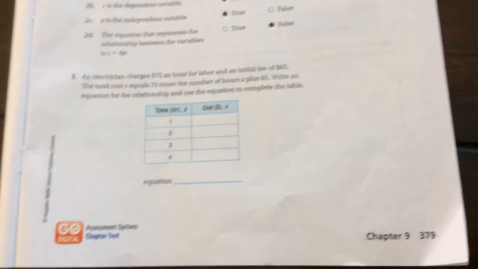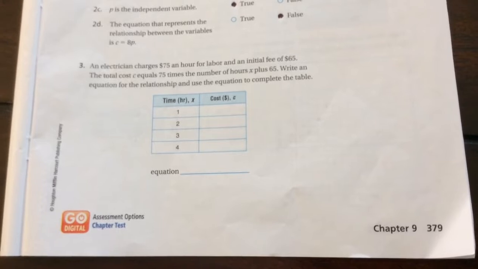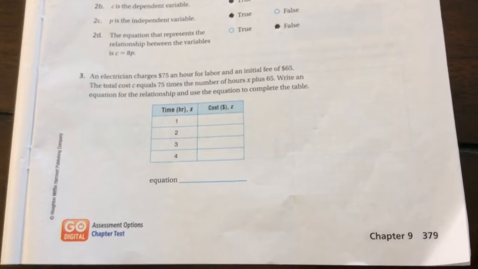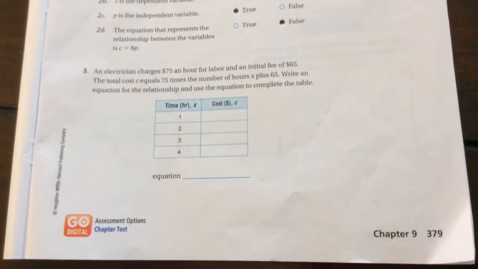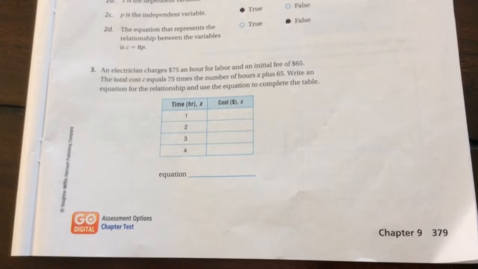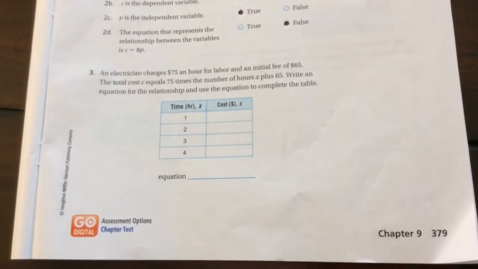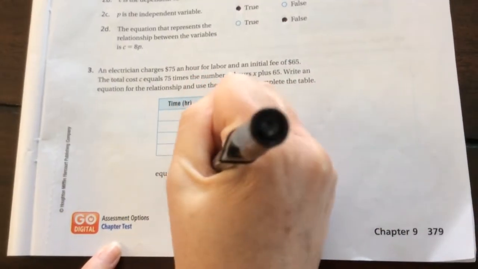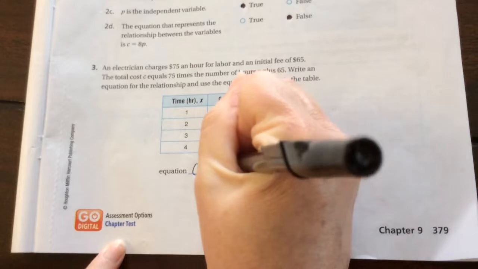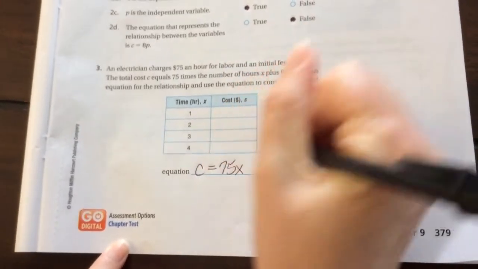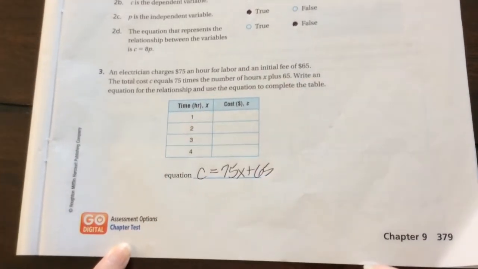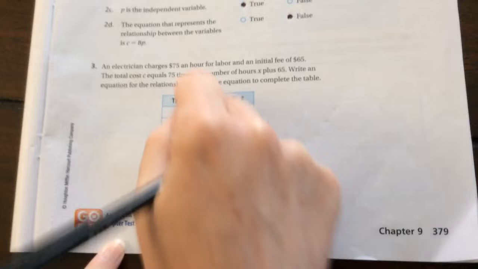Okay, number 3. An electrician charges $75 an hour for labor and an initial fee of $65. The total cost C equals 75 times the number of hours X plus 65. Write an equation for the relationship and use the equation to complete the table. So our equation is going to be the cost equals 75 times the number of hours X plus the $65. So then I'm going to use this equation to find the solutions to these different times.